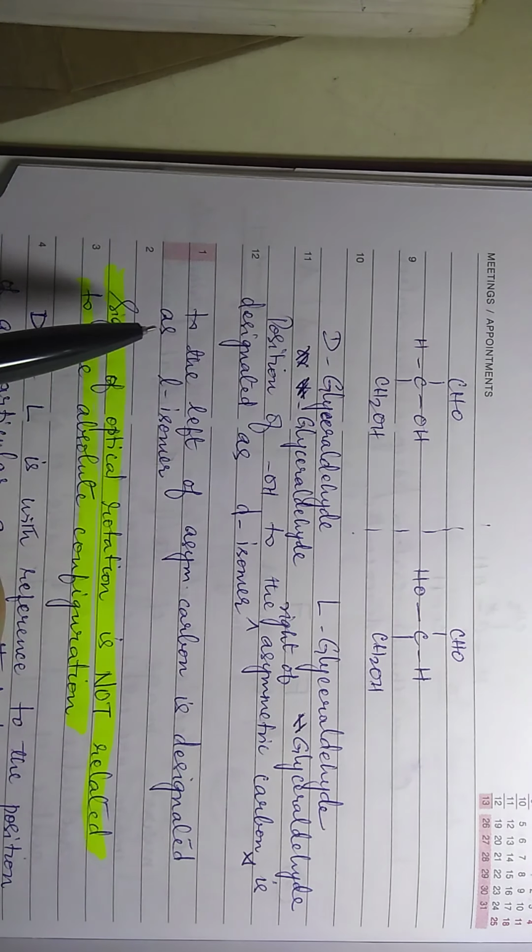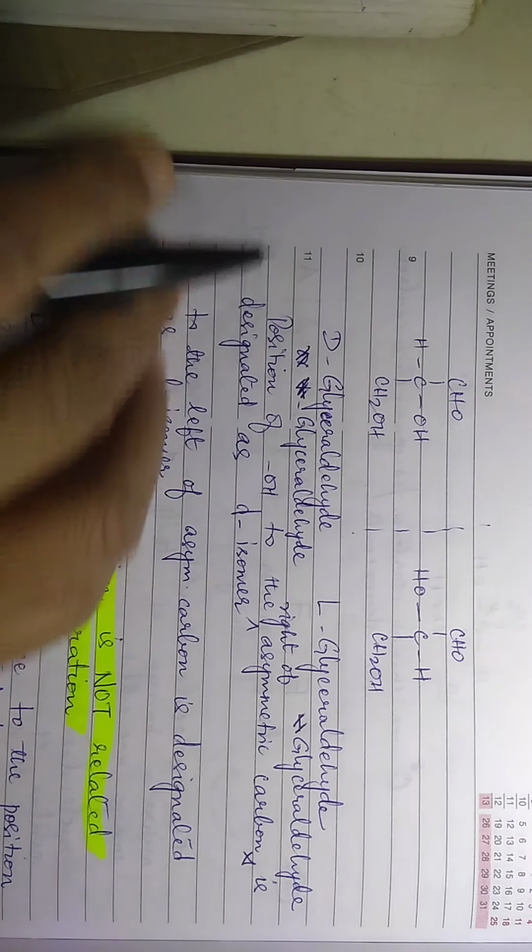Now try to understand like this: CH2OH, CHOH, CH2OH. What is this? This is propane triol. Whereas here 1 CH2OH is now here as aldehyde. This is commonly called glycerol, and this is called glyceraldehyde because of the aldehyde group.